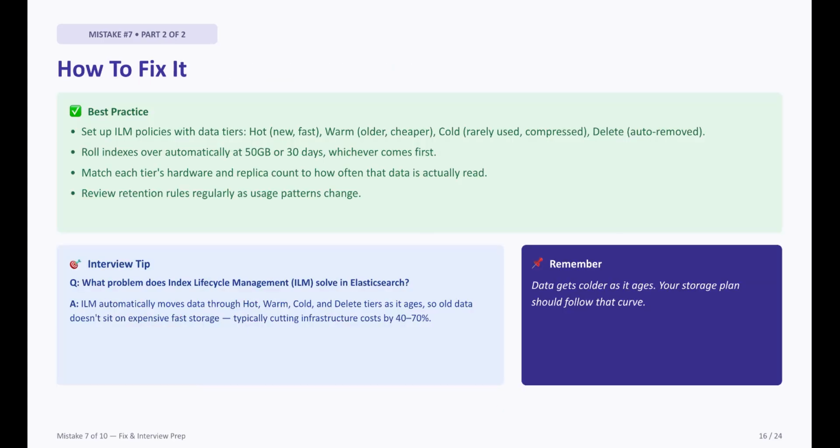How to fix it? Set up an ILM policy with real data tiers: hot for new, fast-access data, warm for older and cheaper, cold for rarely used and compressed, and delete for automatic cleanup. Roll indexes over automatically at 50 gigabytes or 30 days, whichever comes first, and match each tier's hardware to how often that data actually gets read.